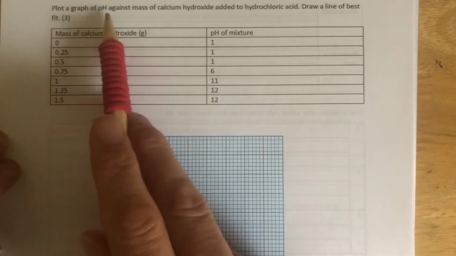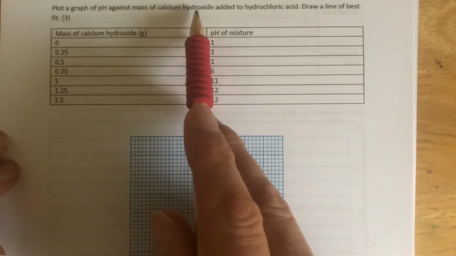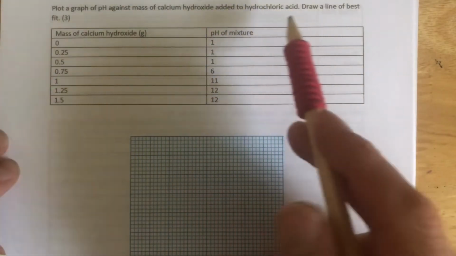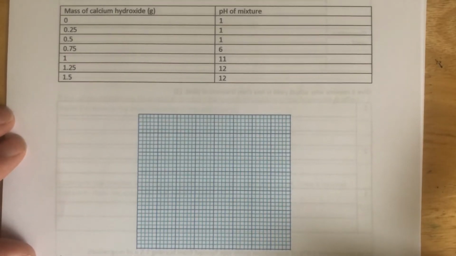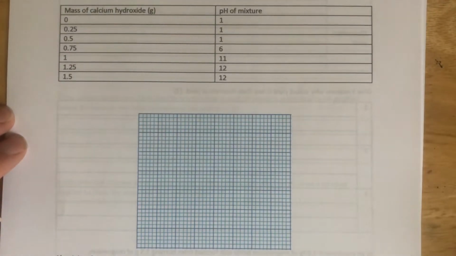Plot a graph of pH against mass of calcium hydroxide added to hydrochloric acid. Draw a line of best fit. Okay, so we've got a fairly standard question here about graph plotting. These are not unusual and they're easy to get the marks on provided you're careful.